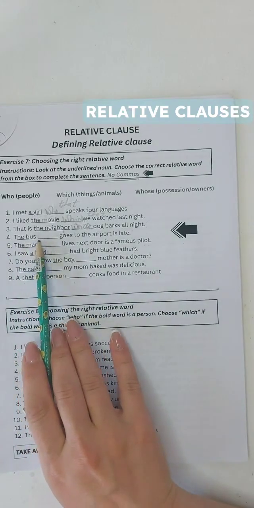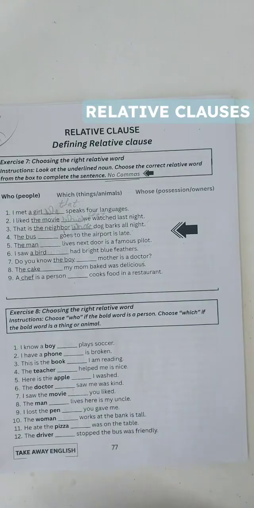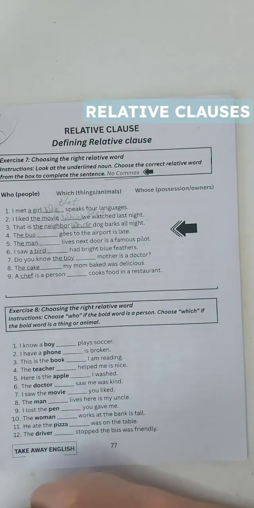The bus goes to the airport is late. Great, Mendel. Which? Cassie, baby, which?